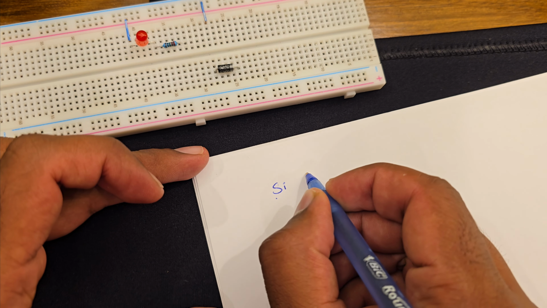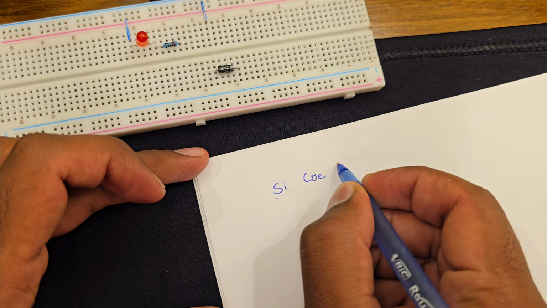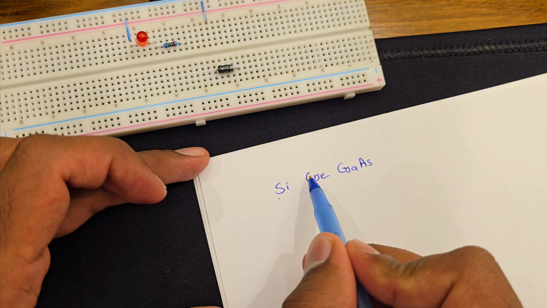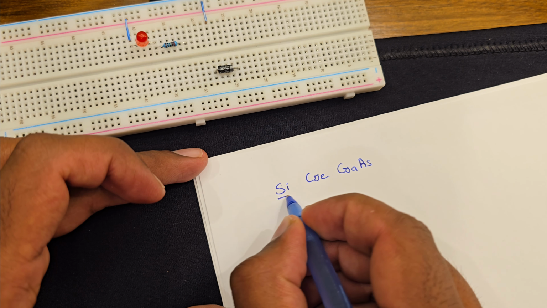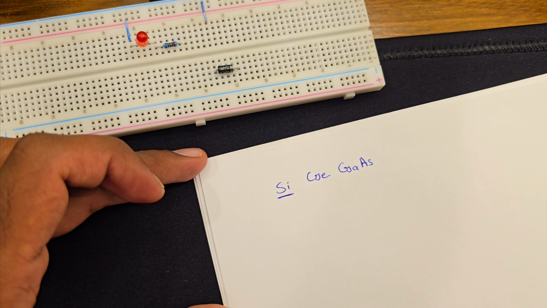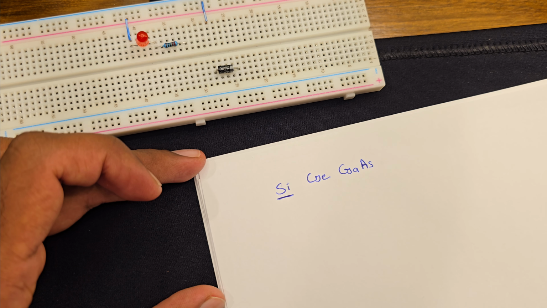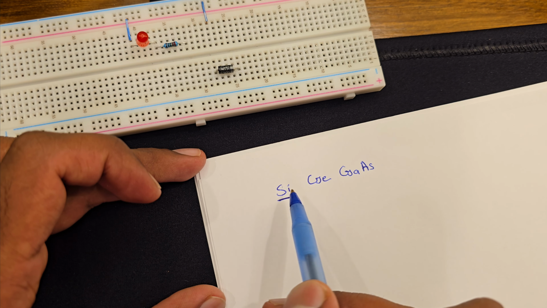Then there's another semiconductor, which is germanium. Then there is gallium arsenide, which is another semiconductor. But we won't be discussing germanium or gallium arsenide semiconductors. We will stick to the silicon semiconductor, because it is used most commonly. Most semiconductor devices, like diodes or transistors or IC chips or microprocessors, everything is made of silicon, and silicon is the most common.